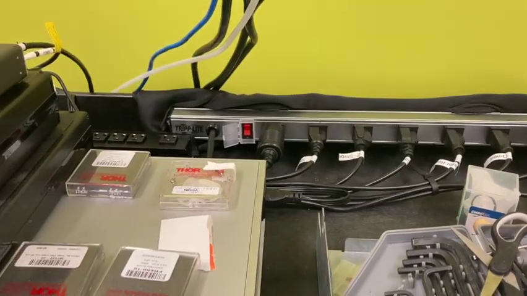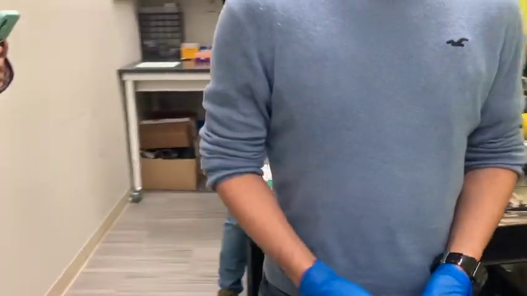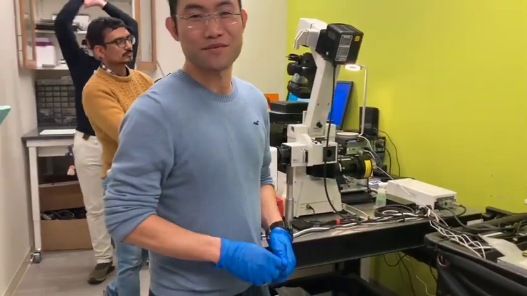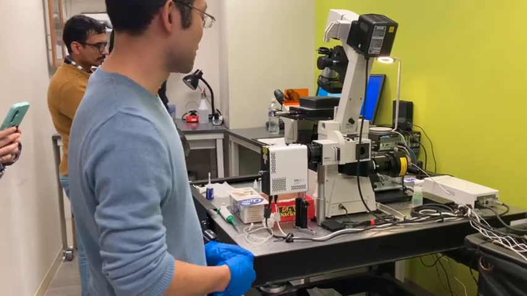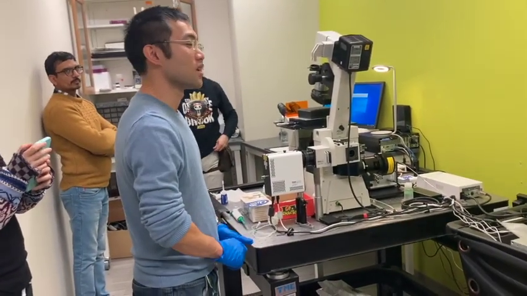The main power is a kind of safety protection in case you forgot to turn off something. So this is going to help turn everything off.